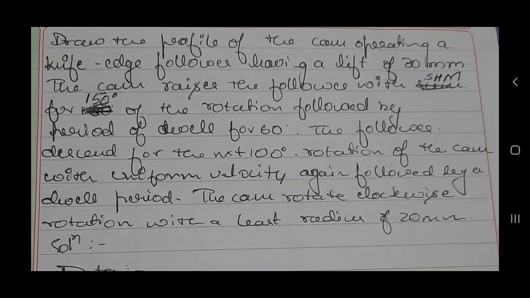In the last class, we came to know the different types of followers and the different types of motions. With respect to that, we will discuss the different types of followers: the knife edge follower, flat follower or roller follower, mushroom follower, and also the spherical follower.